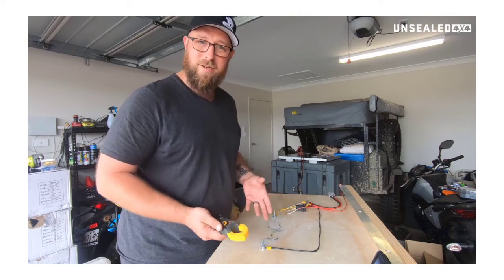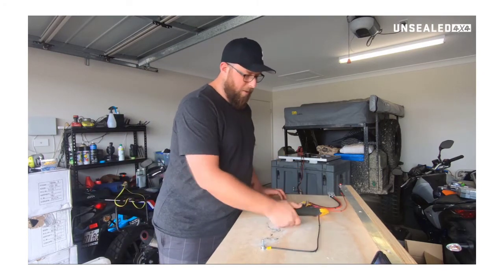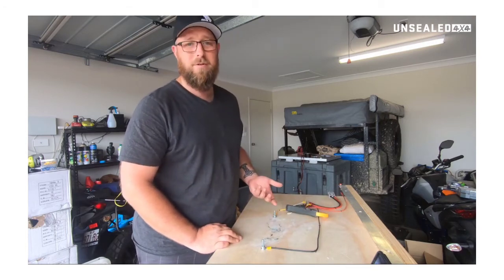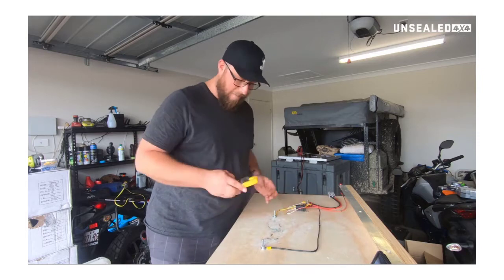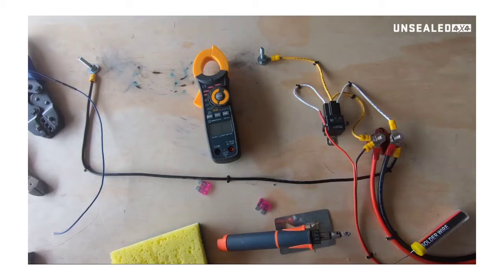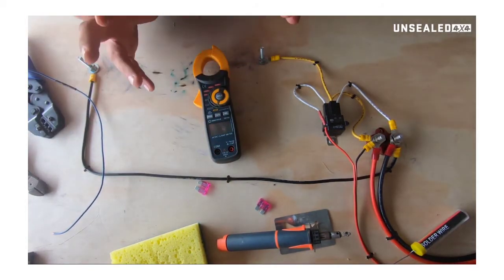But you don't need to break the circuit to do it. You can literally have a circuit powered up, put a clamp meter around the wire, and it'll tell you how many amps you're drawing. It's really good for a lot of things. So let's get into showing you how they work and what they do. And this is my personal favorite, guys. This is the clamp meter. Really simple to use, really cool little bit of kit.